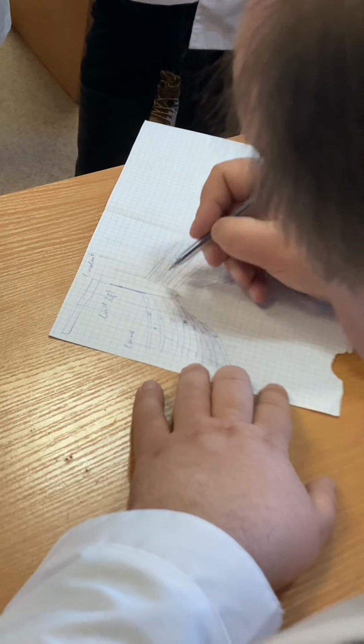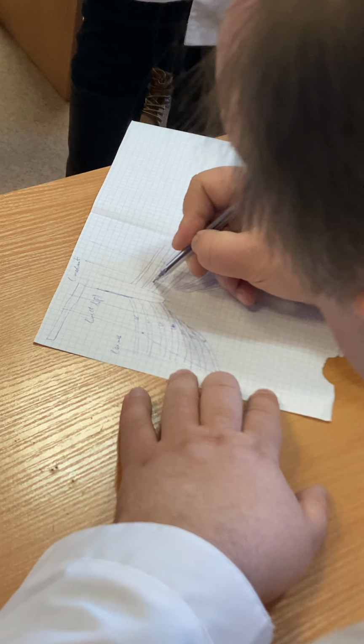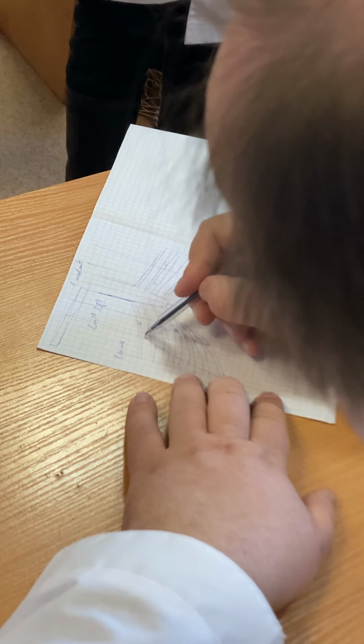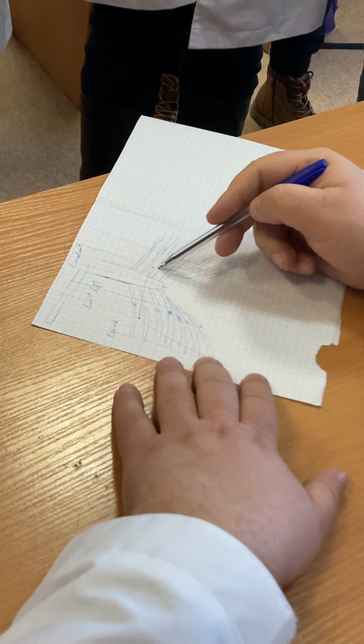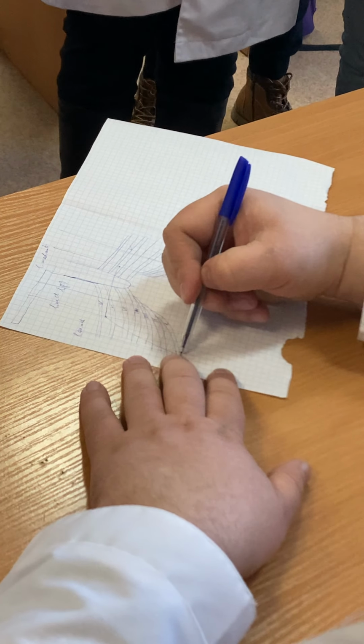And from this place it goes to the fifth intercostal space on the left side in linea parasternalis. That is the superior border.